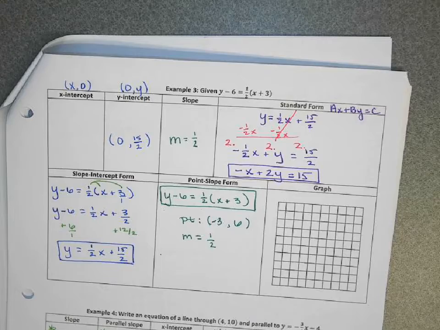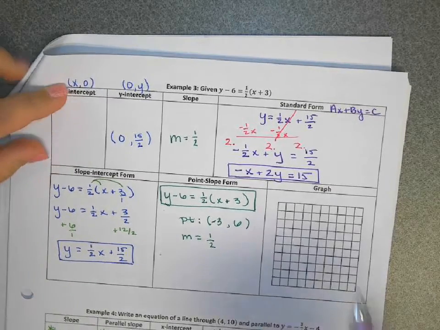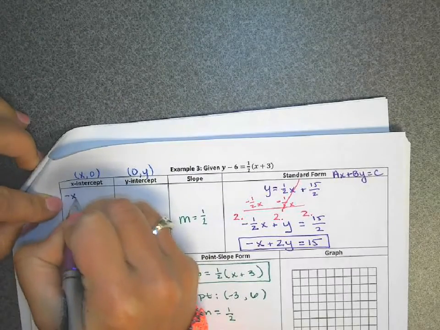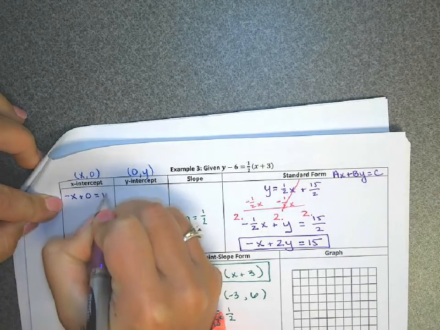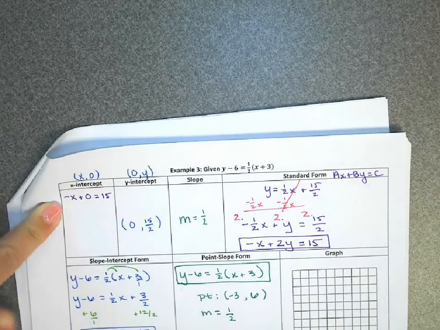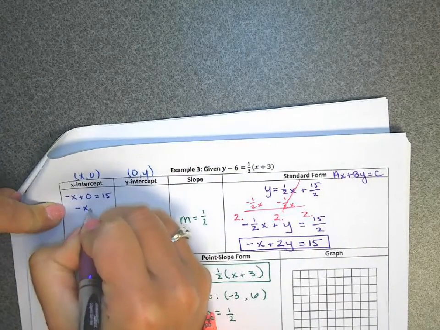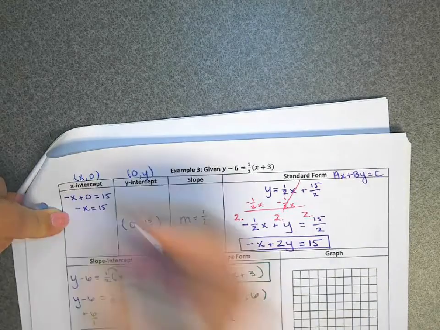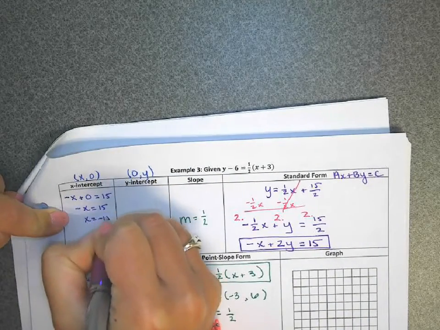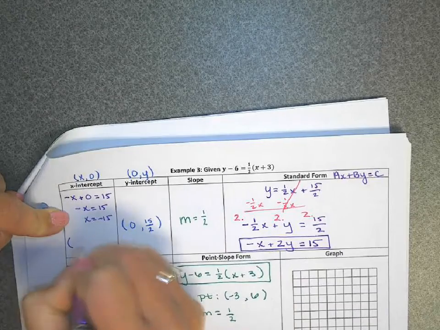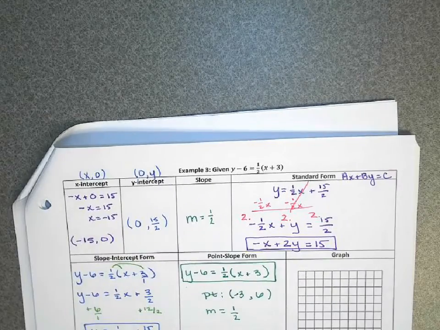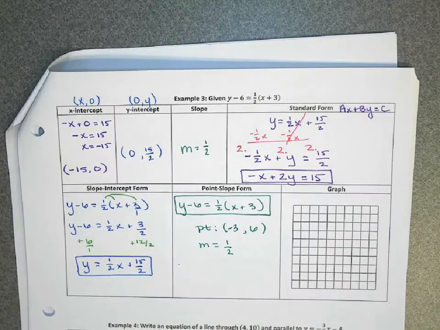Standard form. Okay, cool. So that means that our y is going to be 0, and x is what we're solving for. So we have negative x plus 0 equals 15. Well, I don't need to write plus 0, so I'm just going to write negative x equals 15. Oh, wait, I'm just dividing both sides by negative 1. x equals negative 15, which means my x-intercept is (-15, 0). And there's my x-intercept.